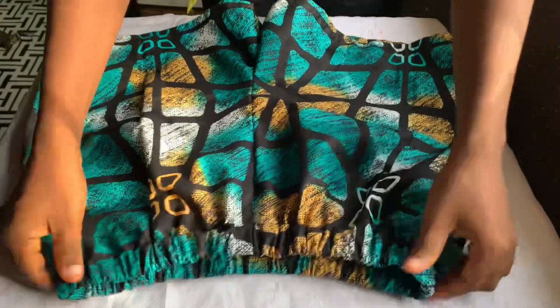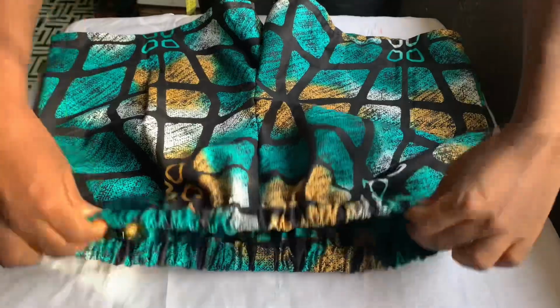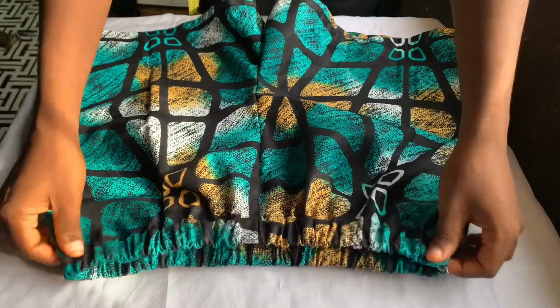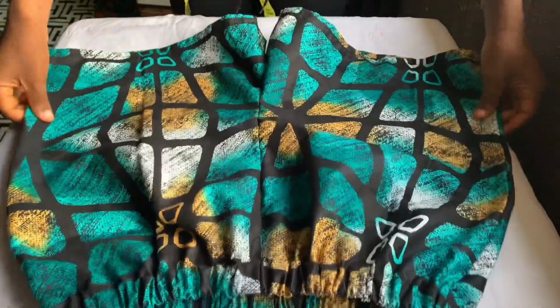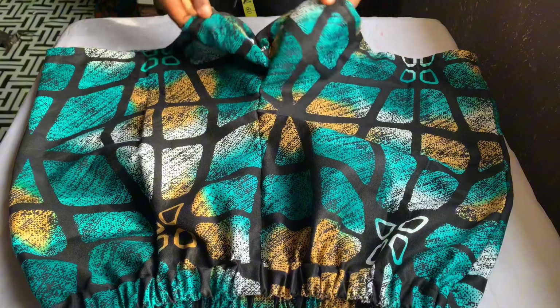In today's tutorial, we'll be learning how to make this short pants with elastic waist. If this sounds like something you're interested in, let's get right into the video.